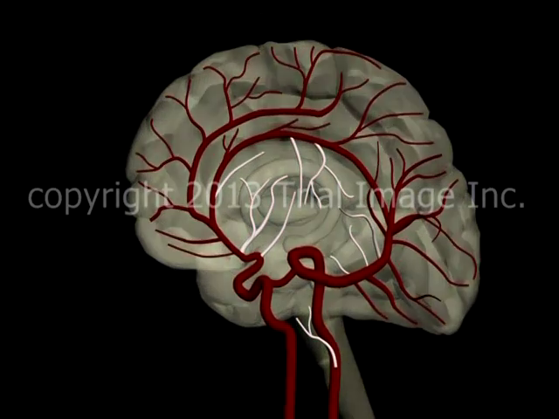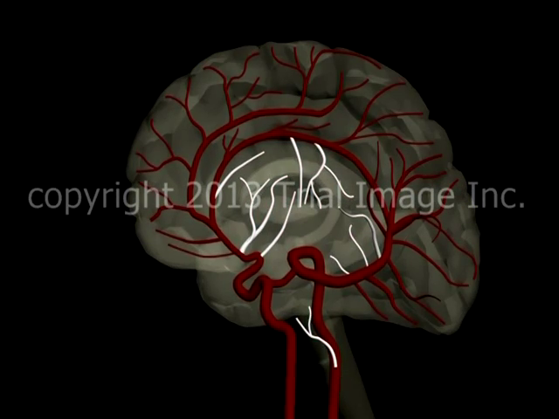Lacunar infarcts occur as a result of disease in small arteries which are coming directly off larger arteries such as the carotid, basilar, and anterior, middle, and posterior cerebral arteries. These small branches, or penetrating arteries as they are called, supply blood flow to the central portions of the brain and the brainstem.